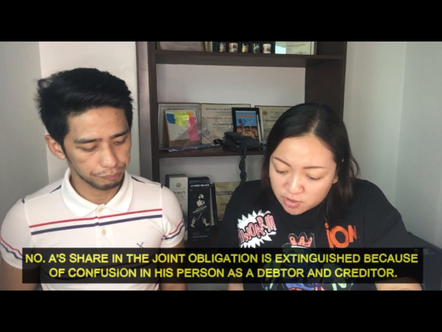Bigyan natin example yung sa joint. Halimbawa, si A, B, and C are jointly liable to, let's say, D in the amount of 9,000 pesos evidenced by a negotiable promissory note. Si D, in-endorse niya yung note to E, who in turn endorsed it to A. Now, would the whole obligation, 9,000 pesos, be deemed extinguished in this case? So, ang sabi, no, kasi joint obligation.